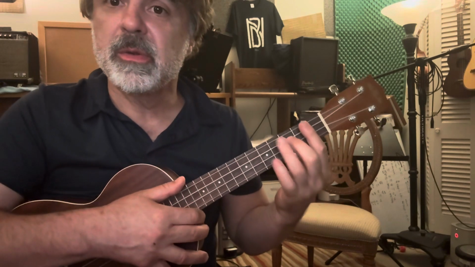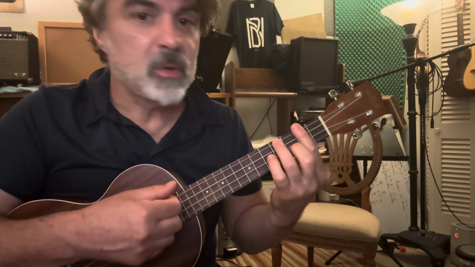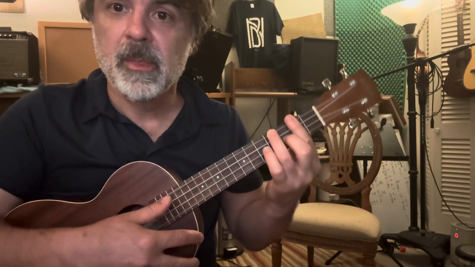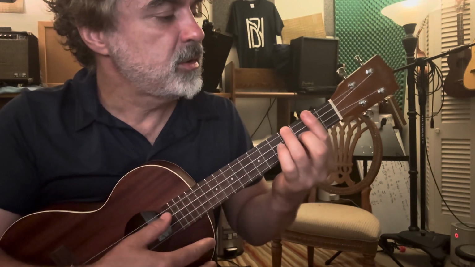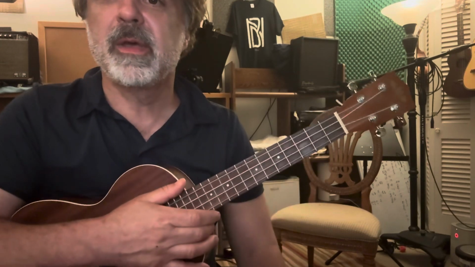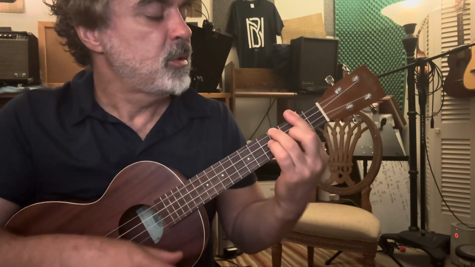The other thing you could do with these is you could play that G chord like this. That's the fourth fret, second fret, third fret, second fret. So that's one thing that you could do, that G chord and that E minor chord right there.